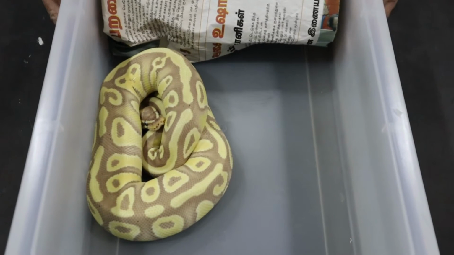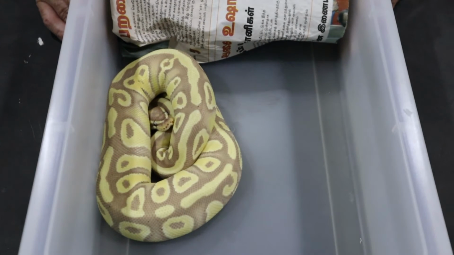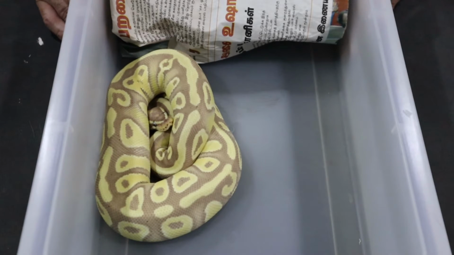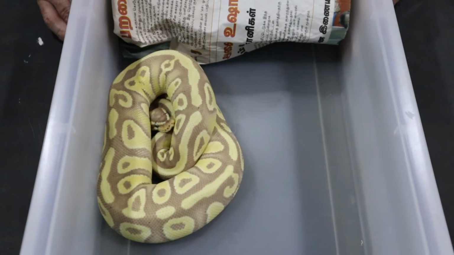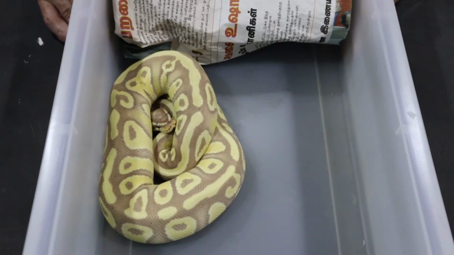This guy here is a vanilla crystal, and crystal is Mojave and special, which are both part of the blue-eyed leucistic complex. This snake does have blue eyes, but isn't completely white. Some of the pigment has gone, but we've added vanilla to this snake, which is a colour enhancer. So leucism takes away some of the pigment and vanilla enhances what's left.